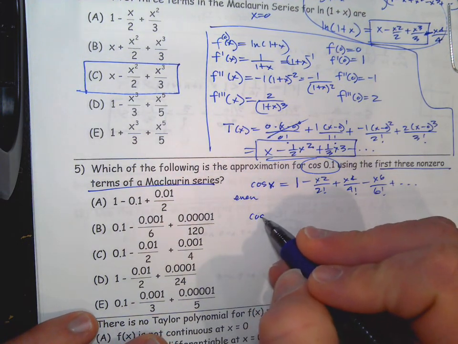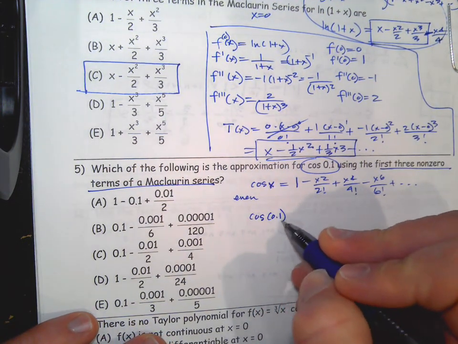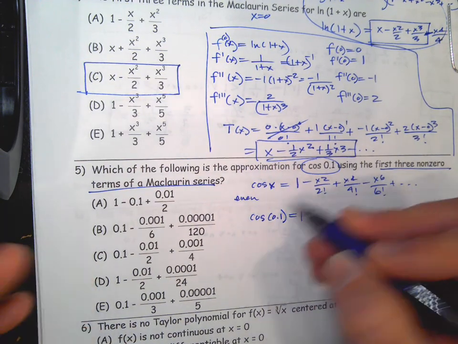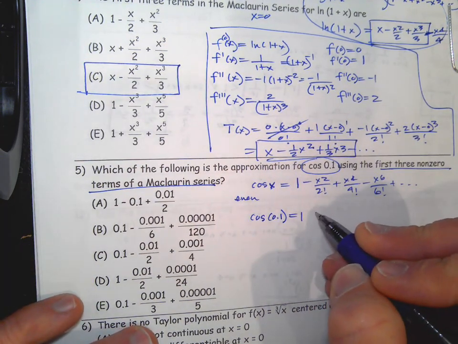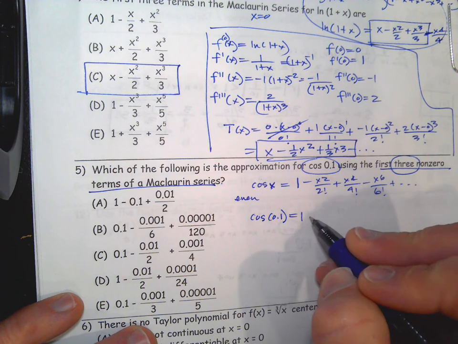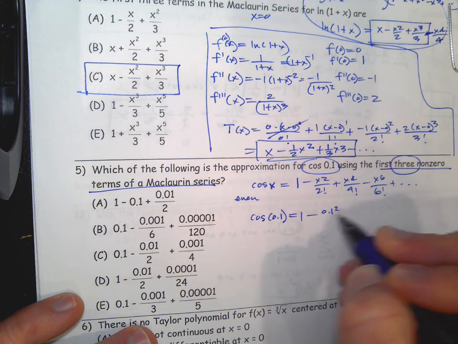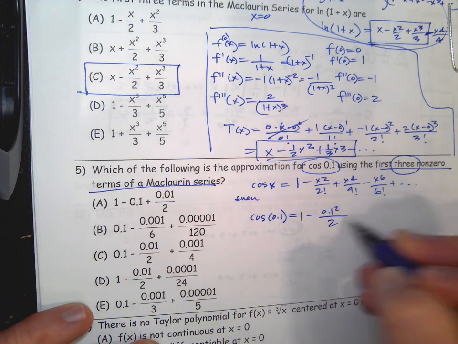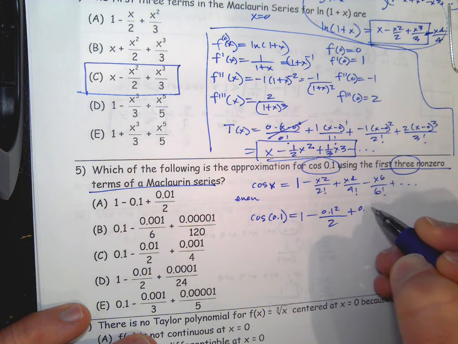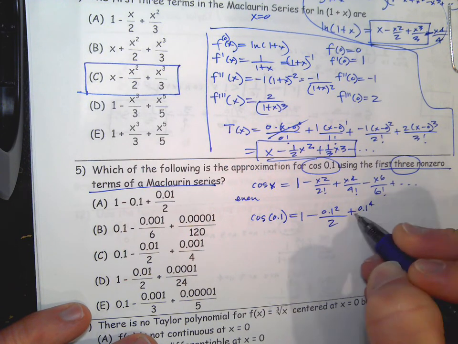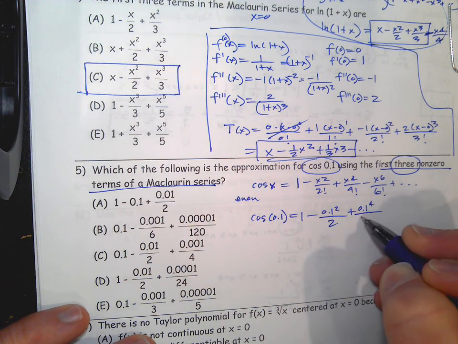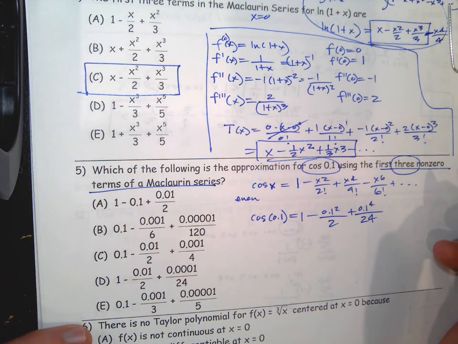So we're plugging 0.1 into this to estimate cosine of 0.1. And it says using the first 3 non-zero terms. 2 factorial is 2. 4 factorial is 24.